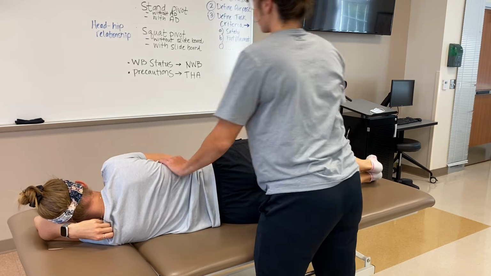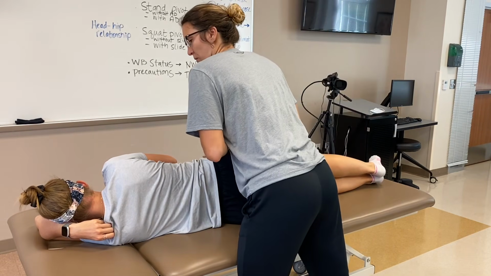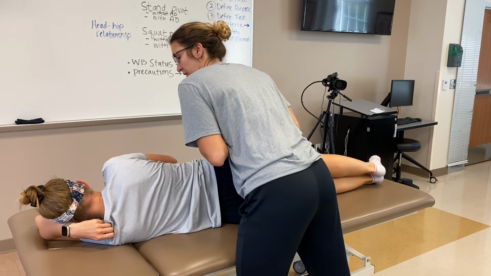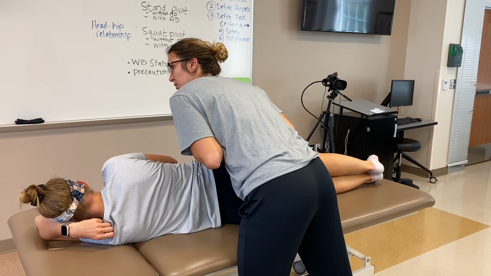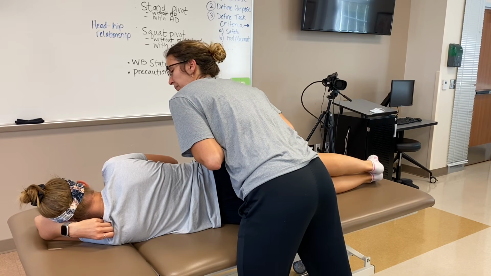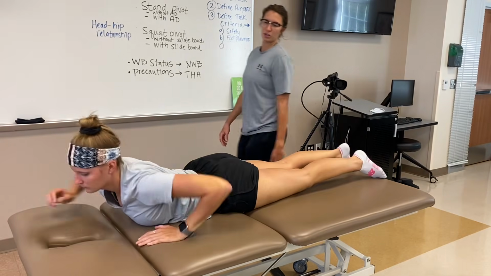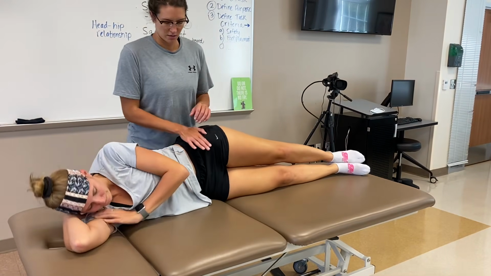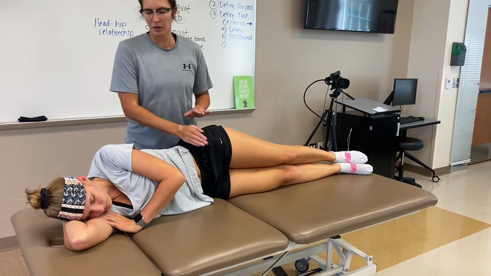And relax. Go ahead, lay on your, actually, before we do that, we're gonna do some SI compression. So I'm just gonna palpate her iliac crest and just push down and compress them. And then flip over on the other side. Let me make sure we knock out both sides. And bring it down. Is that okay? Mm-hmm. All right, so go ahead and lay on your stomach for me.